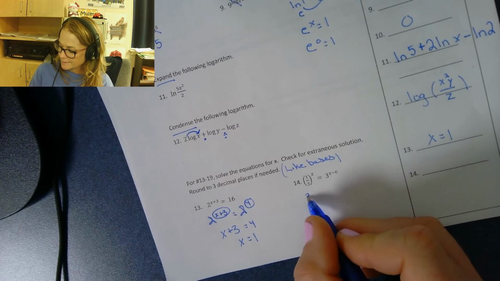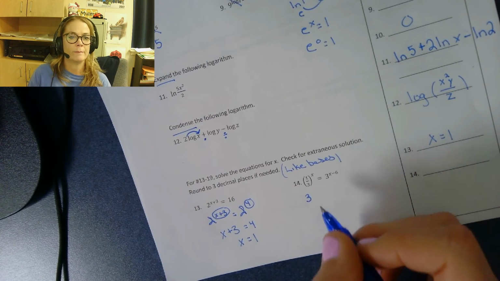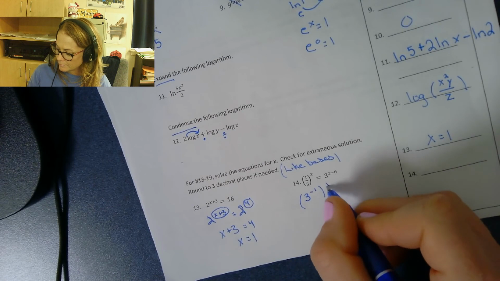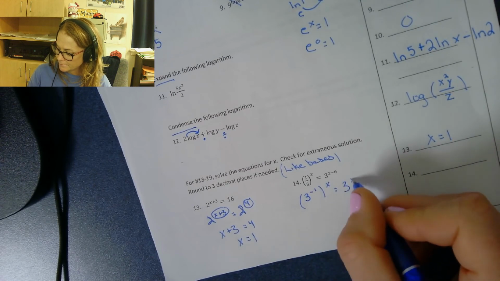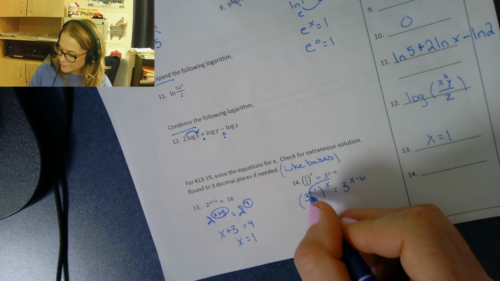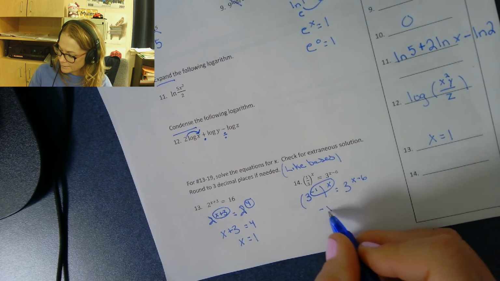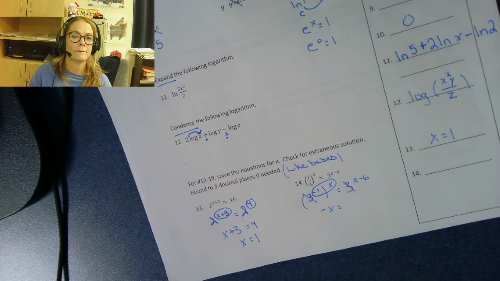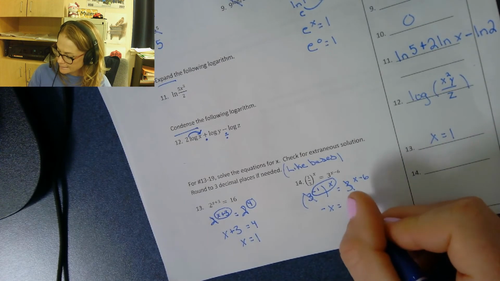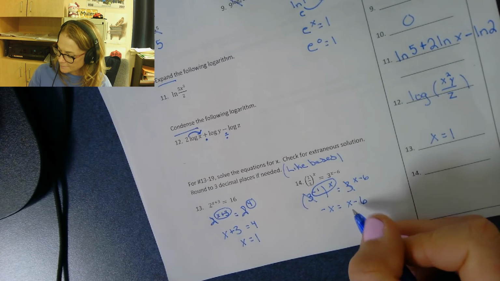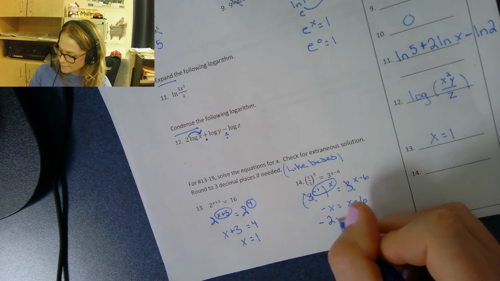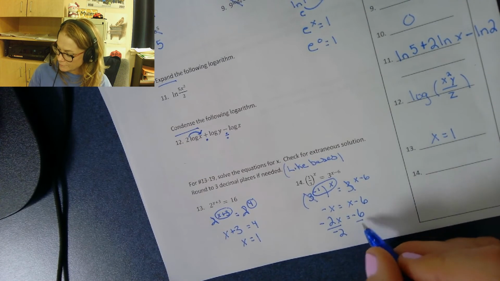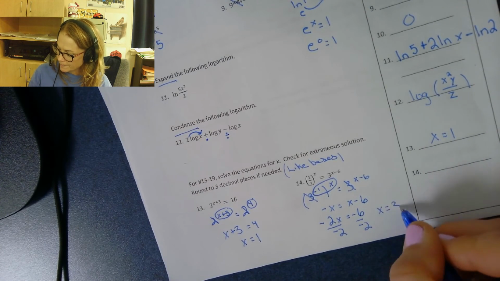Same thing here. I'm going to write this as base 3, but it's 1/3, so I'm going to move the 3 up, and it gets a negative exponent. Okay, and then this is base 3, so that's good. So I'm just going to multiply these two because that's a power to a power. So negative x equals, and you can ignore the 3 because those are the same base, x minus 6. Subtract x from both sides, so minus 2x equals negative 6. Divide by negative 2. X equals 3.